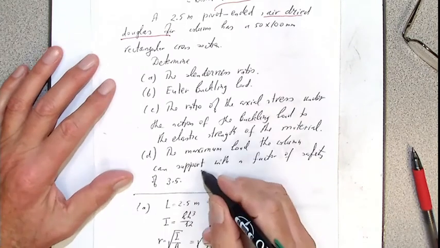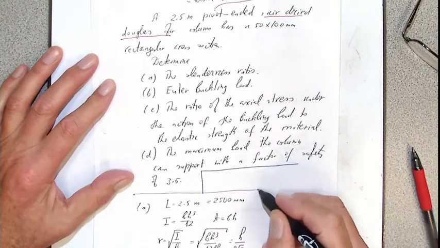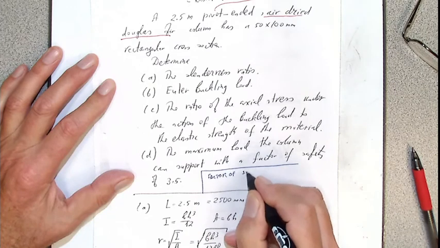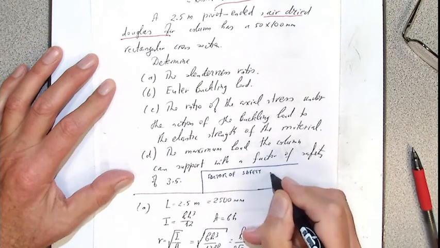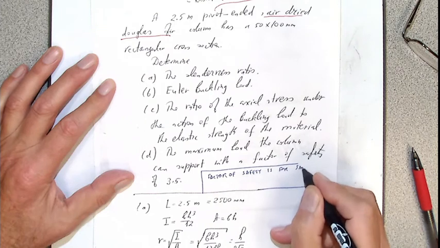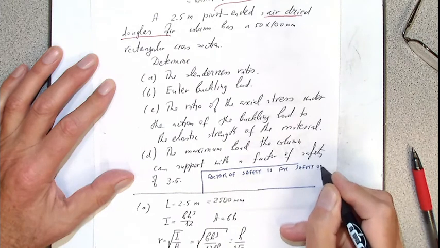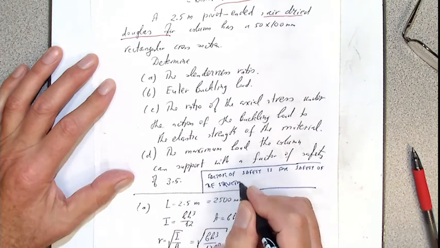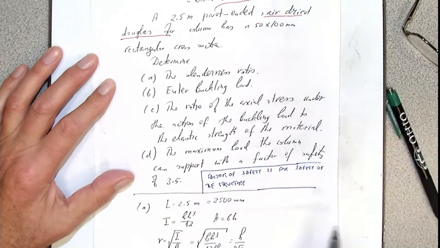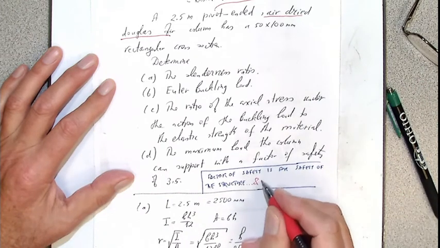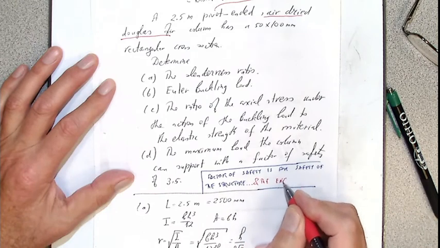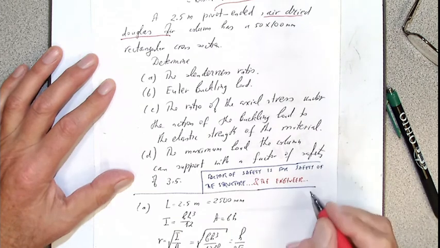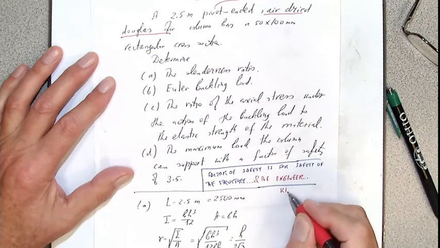Okay, I already told you that the factor of safety is for safety of the structure and the engineer, okay? I will just write here King Hammurabi.